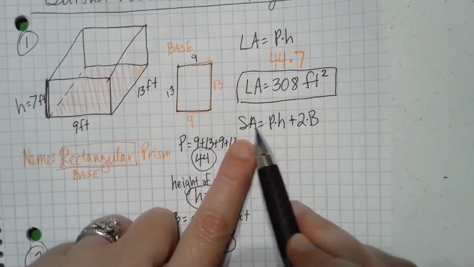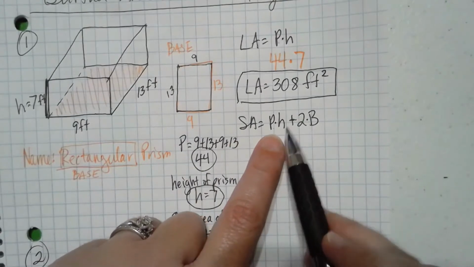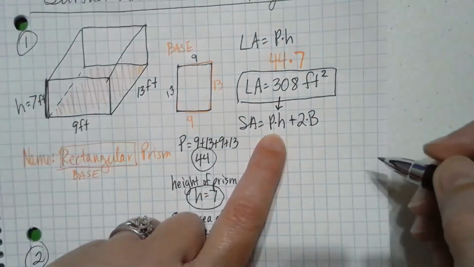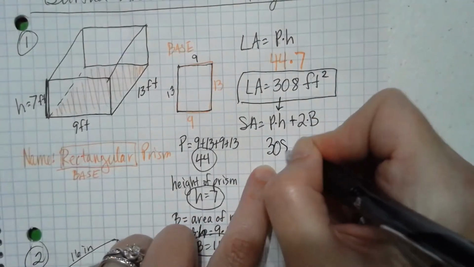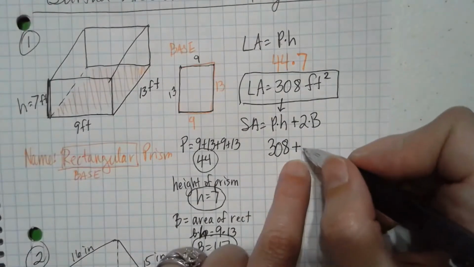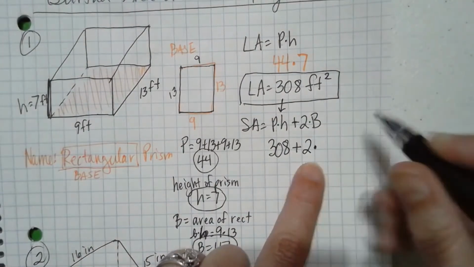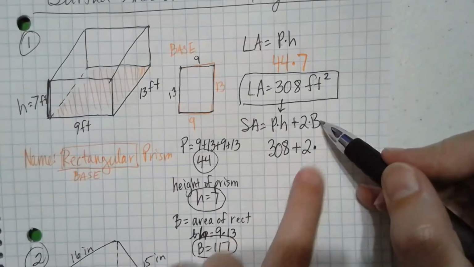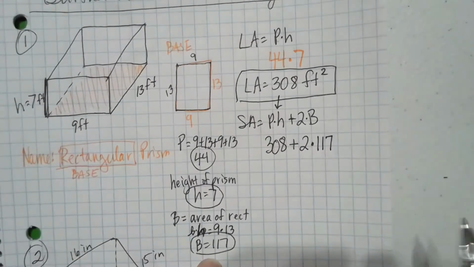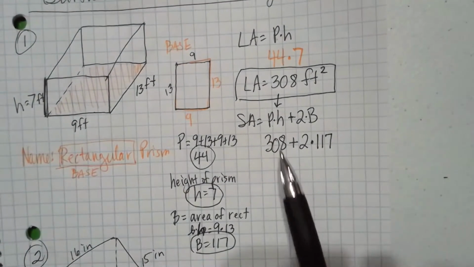Okay, so now to find the surface area, we're going to take PH, which we just did, right? This 308 is capital P times H, so I'm just going to put that 308 right there. If you want to go ahead and write 44 times 7, it's going to give you the same answer. It does not really matter to me. Plus 2 times, do we know what capital B is? Capital B is 117.